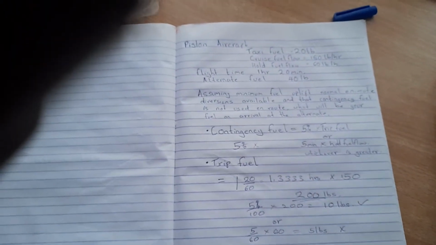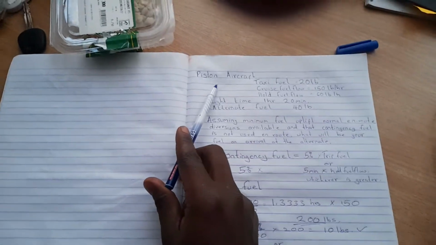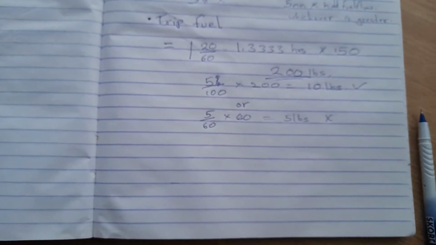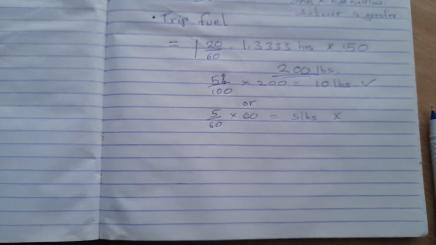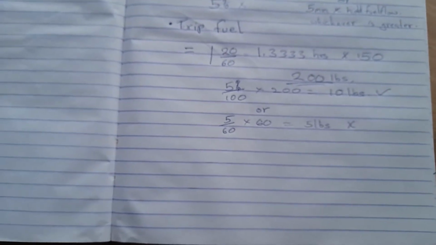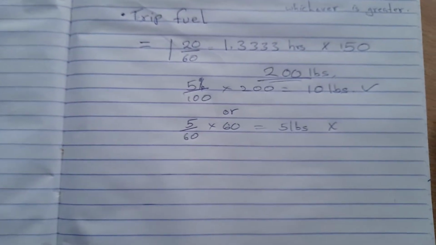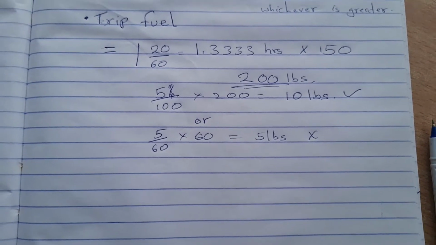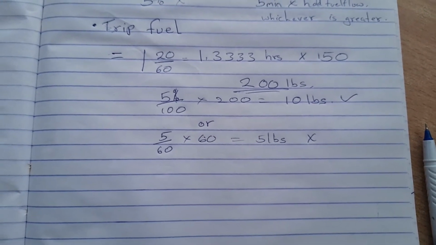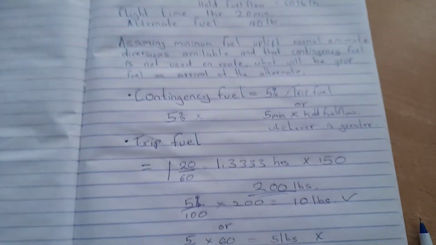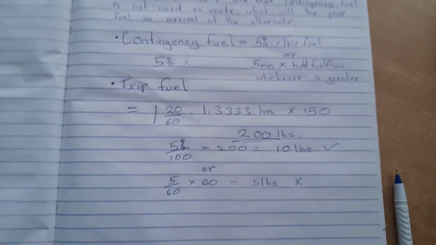The only information that will help us is that this is a piston aircraft. For a piston aircraft, we use 45. When you land in a piston aircraft, you're required to have enough fuel for a flight time of 45 minutes. If it's a jet aircraft, it's 30 minutes. If it's a piston aircraft, it's 45 minutes. So 45 minutes at what fuel flow? We'll still use the hold fuel flow and not the cruise fuel flow. The hold fuel flow is 60 pounds per hour.